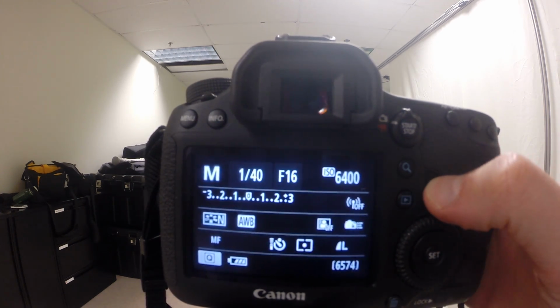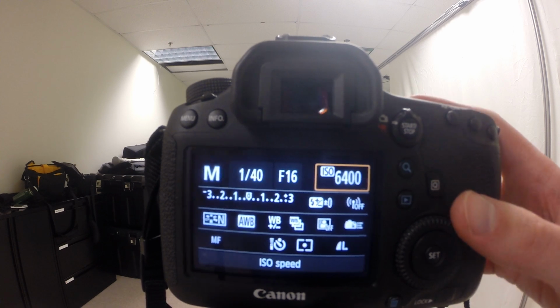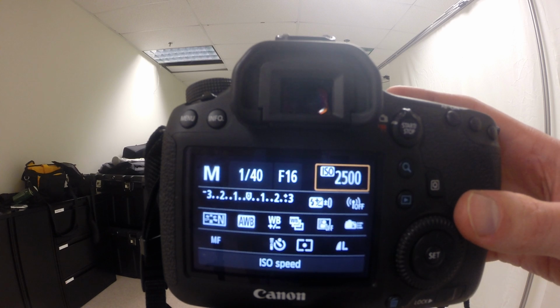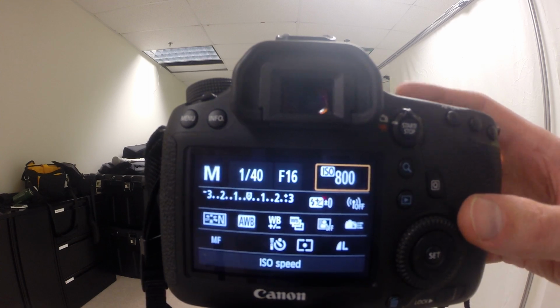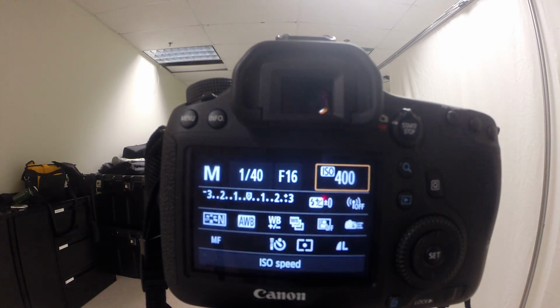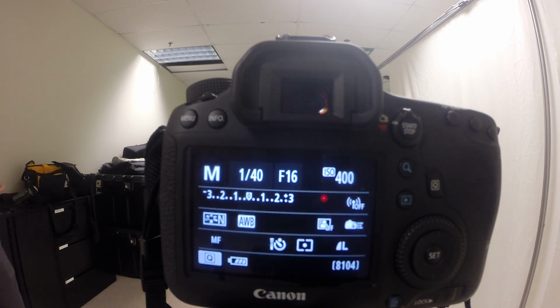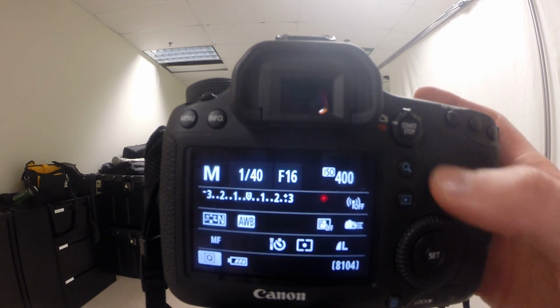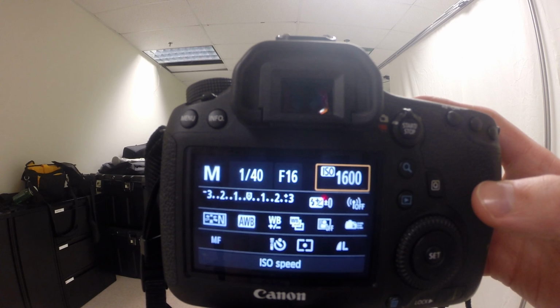Now let's play on hard mode and actually go down 4 stops on our ISO, back to 400. 1, 2, 3, 4, 5, 6, 7, 8, 9, 10, 11, 12. That's 4 exposure values down in ISO, or 4 stops, as it's also known. Now, what if I did something? Wait, pardon me, I'm doing this wrong. I meant to go 4 stops up. Never mind, back at 6400.